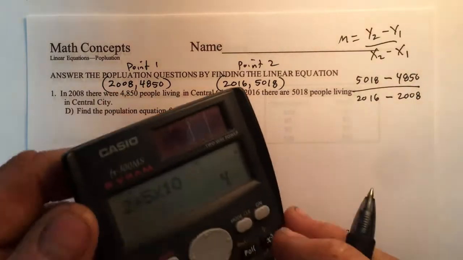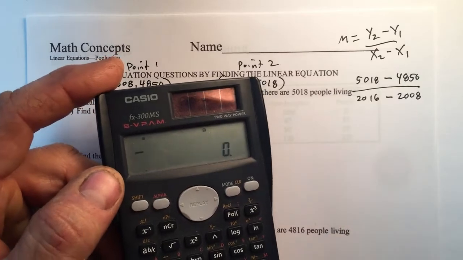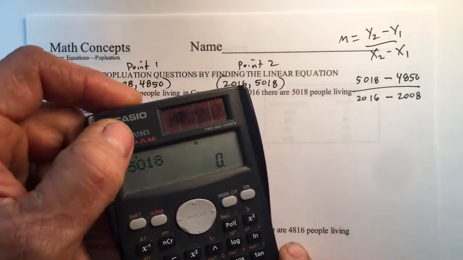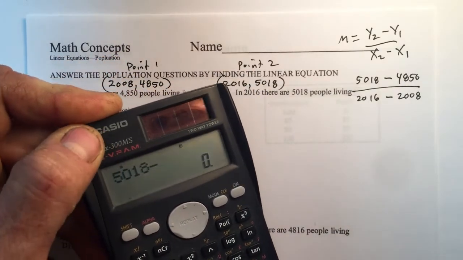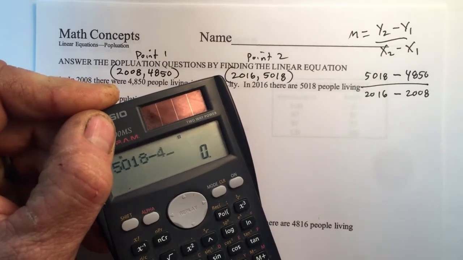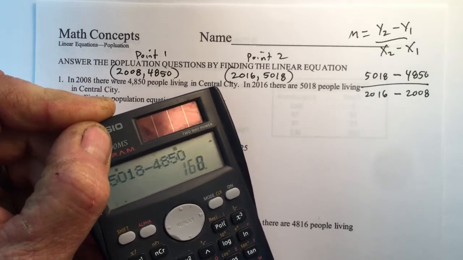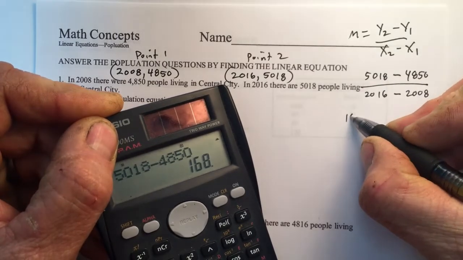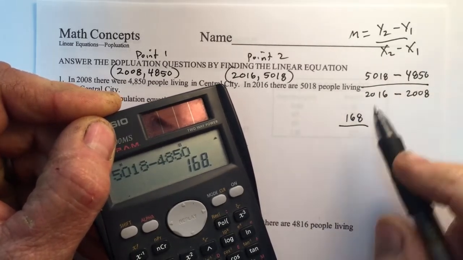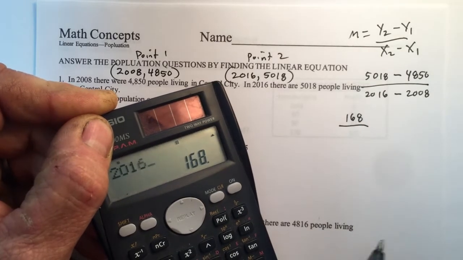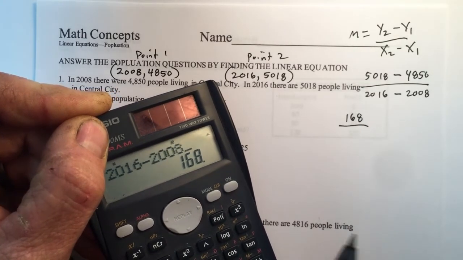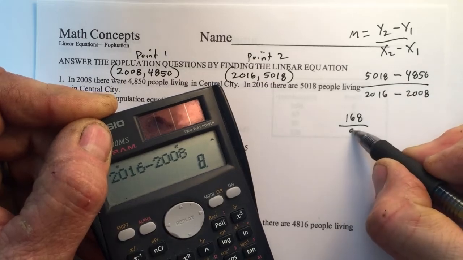Okay, now let's get our calculator here. 5,018 minus 4,850. 168 over 2016 minus 2008. 8.